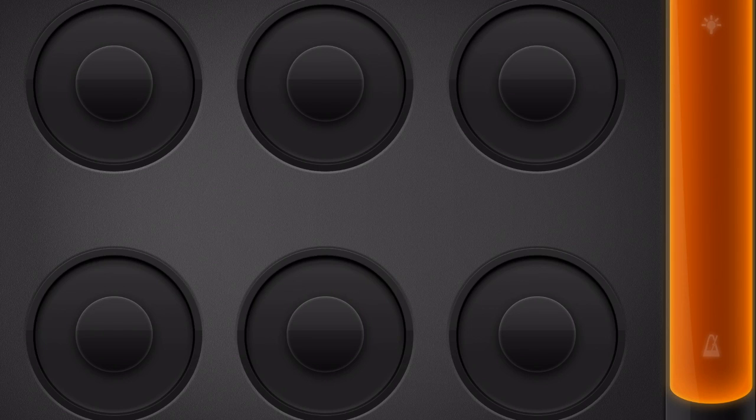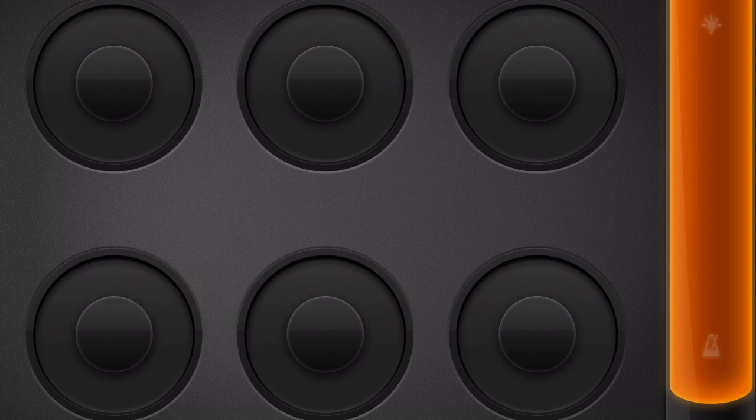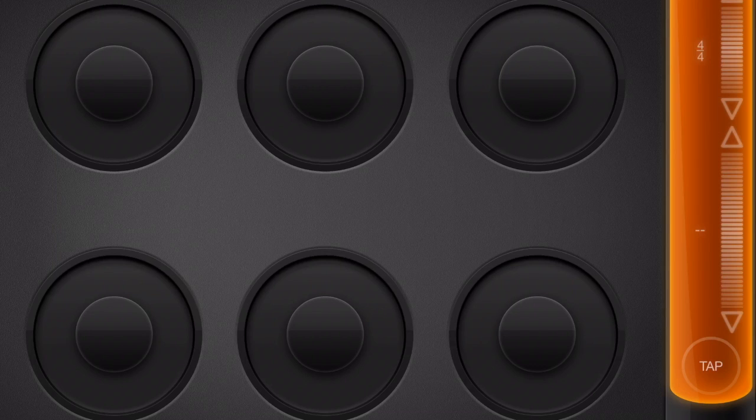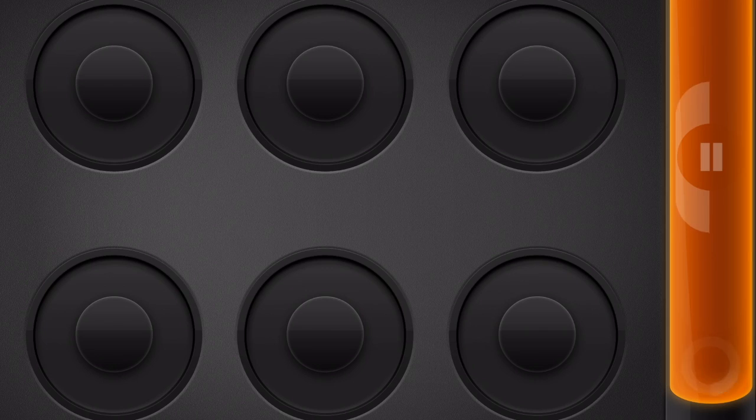This is your metronome, and the light at the top there is where it would flash on every beat, and the metronome is obviously just going to sound like a drum kit. So here I'm going to set my beat by tapping and creating this to be approximately 100. Now you can obviously tap it, or you can press on the arrows to get it to your required tempo. You also can use the 4/4 to change your time signature. The pause is obviously there as well.